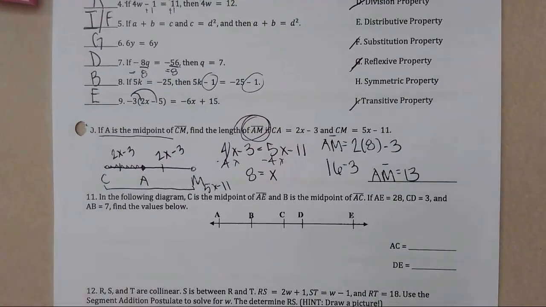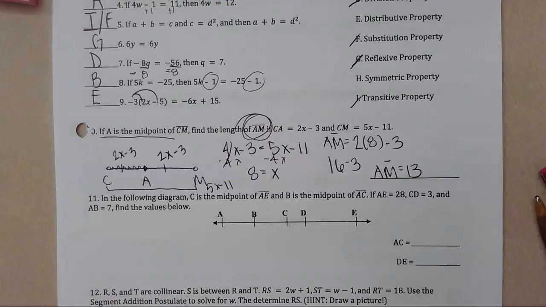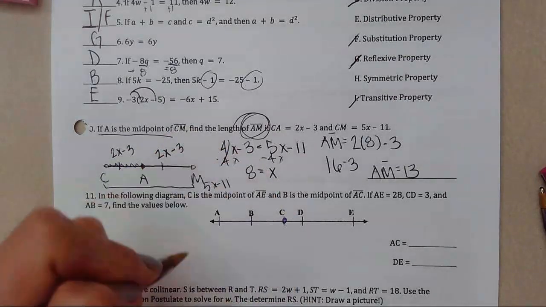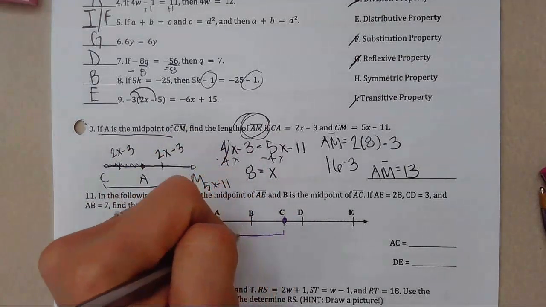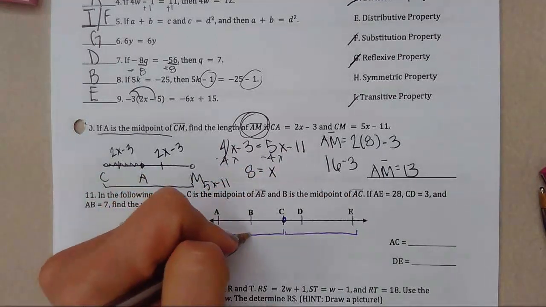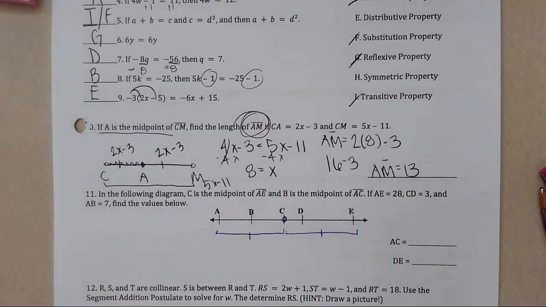All right, next up, I'm going to use a couple different colors here. Maybe that will help. In the following diagram, C is the midpoint of AE. So that means this segment right here and this segment right here are congruent, okay?